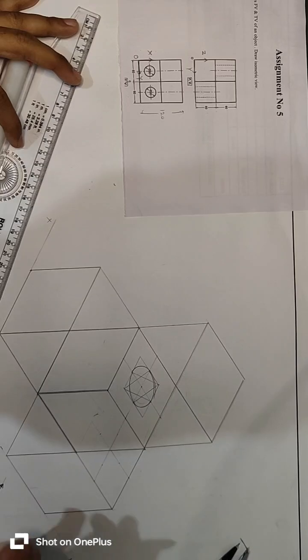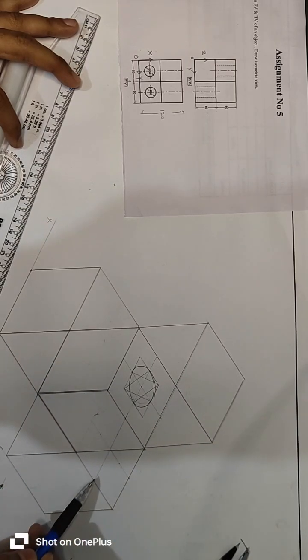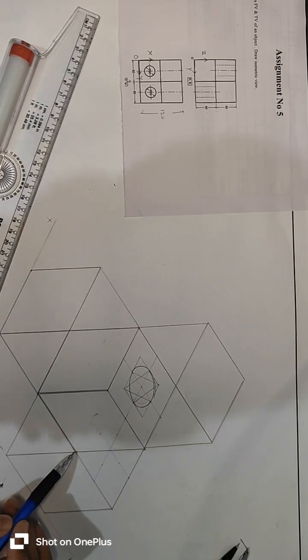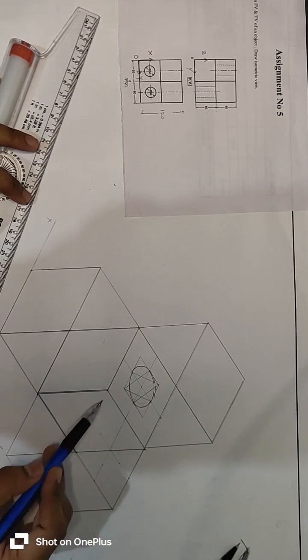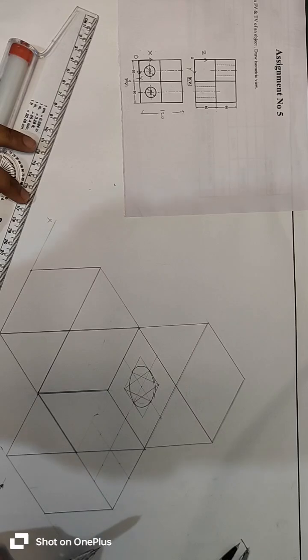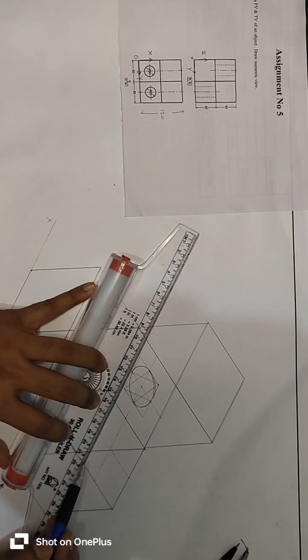Now to draw the rhombus on this surface, I have taken a line from this point to this point, but this line is actually invisible in this answer. Okay, so that's why I have taken it very faint.